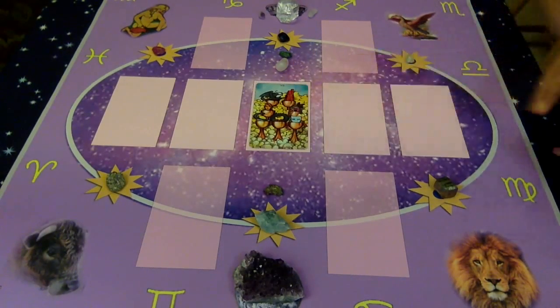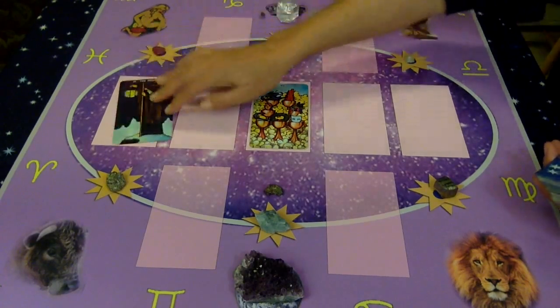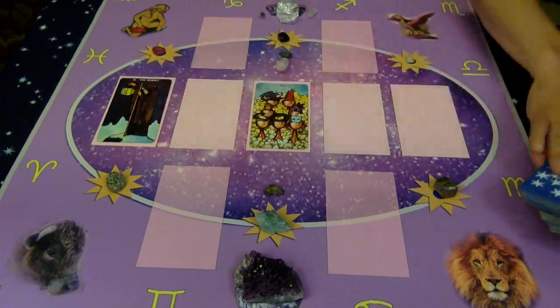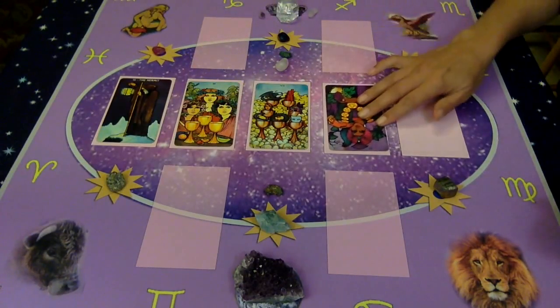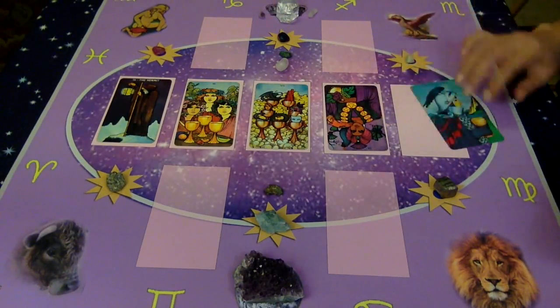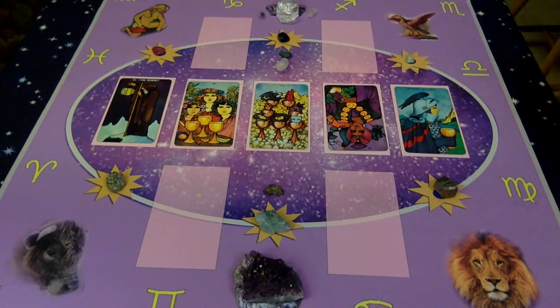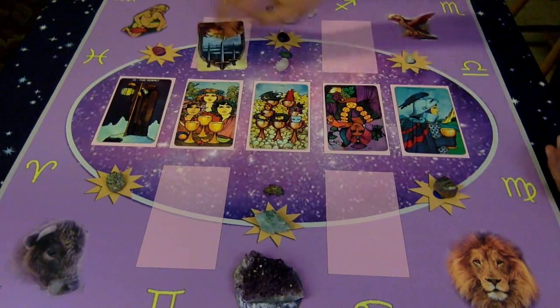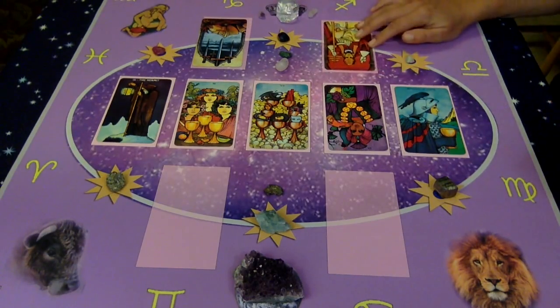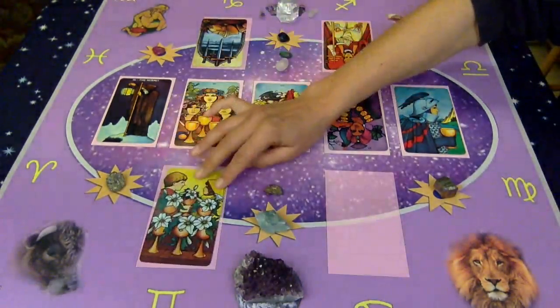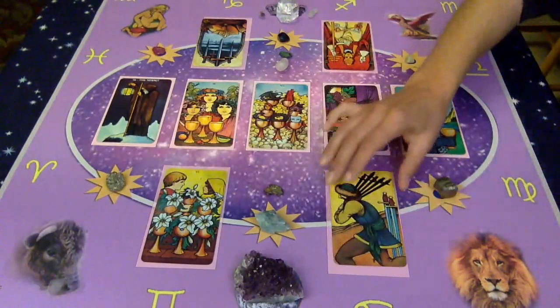Okay, looks like you've got a lot of different options in March. This is what's in the shadow. That's what you're not seeing. This is what's passing away. This is approaching. This is your highlight card. This is week 1, week 2, week 3, and week 4.